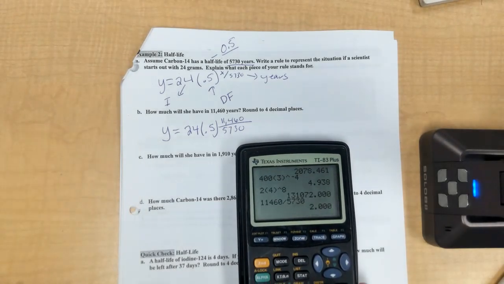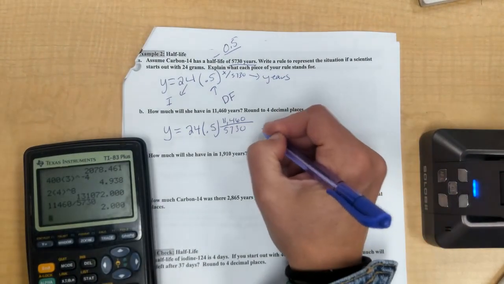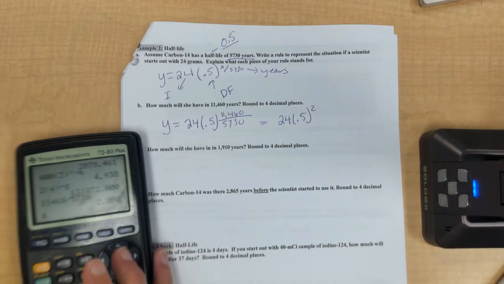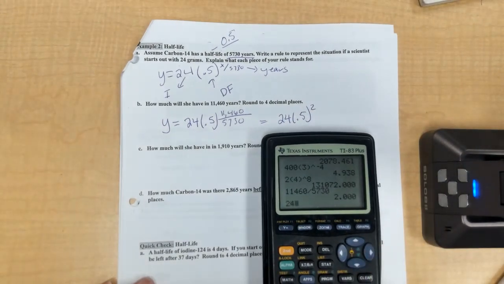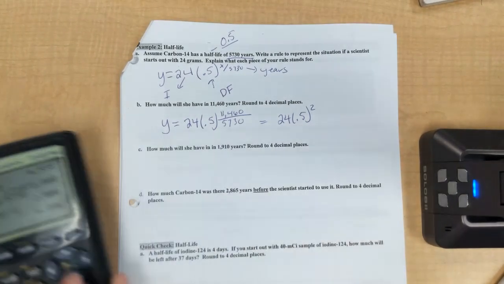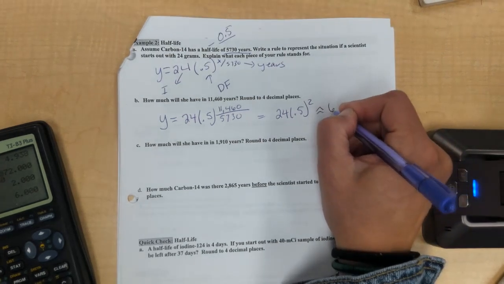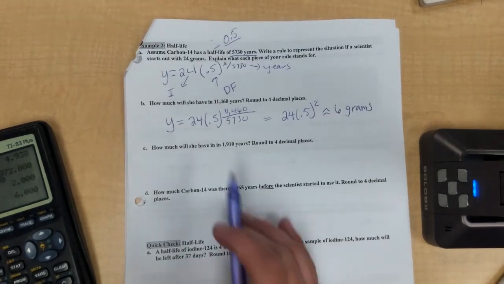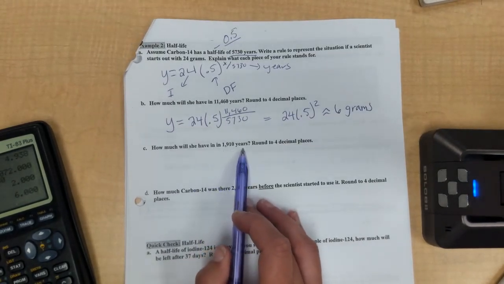Okay, and that's 2, whole number of 2. So really this is 24 times 0.5 to the 2nd power. That's a lot easier to put in my calculator. 24 times the quantity of 0.5 to the power 2, and I got 6 grams. Okay. How much will she have in 1,910 years?